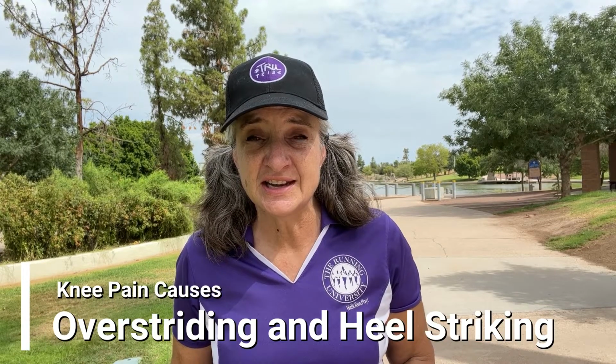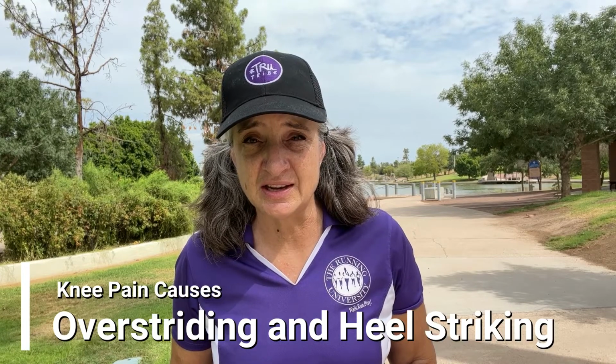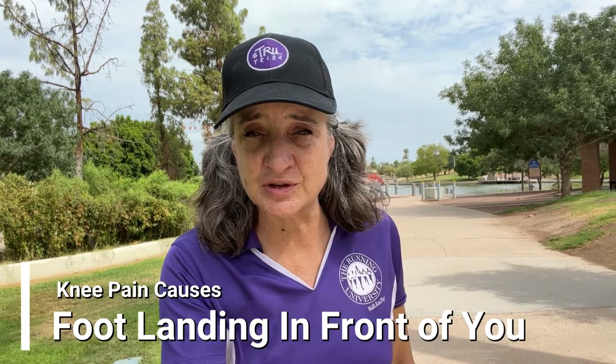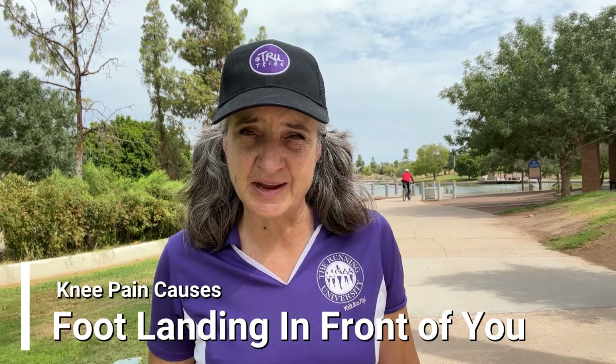You want to avoid heel striking, okay? Ideally, you're going to land on a midfoot strike. The two biggest causes of knee pain are overstriding and heel striking, okay? And what that looks like is this. I'm overstriding and I'm heel striking. When you bring your foot out in front of you, it is that impact from the heel strike and your foot landing in front of you, which is another reason people have knee pain. And again, it's related to your overstriding.